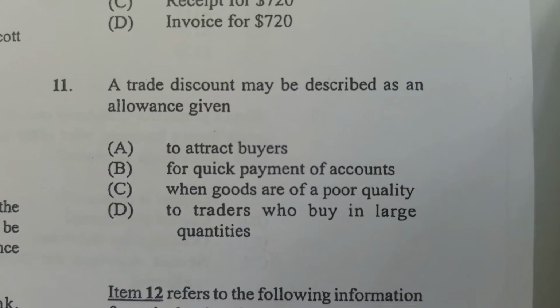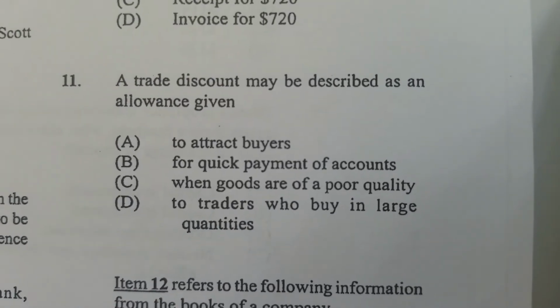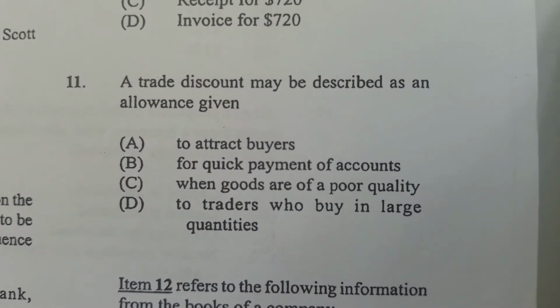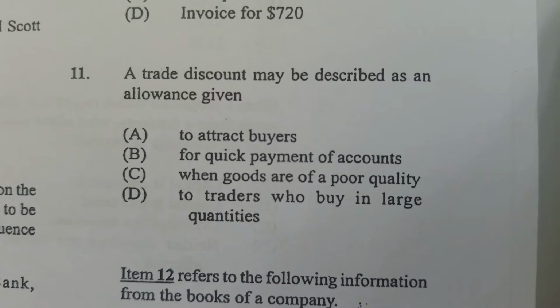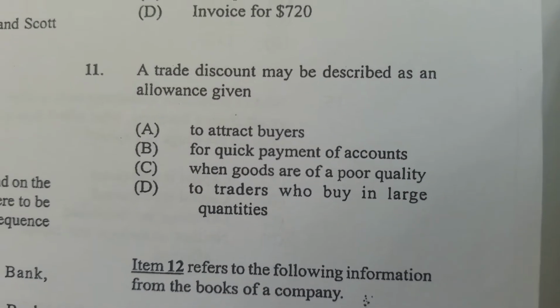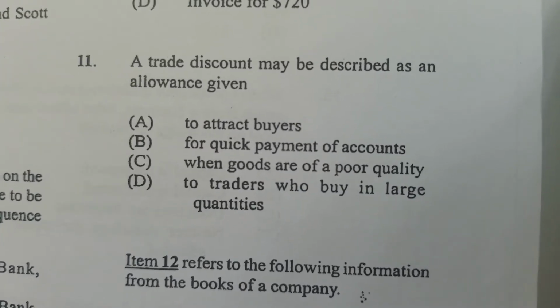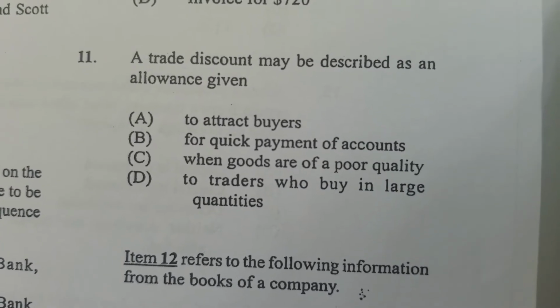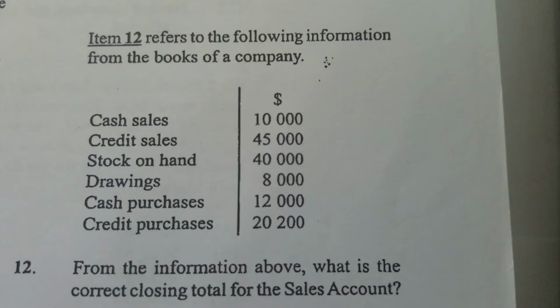Question 11. A trade discount may be described as an allowance given. So which option is most correct? D, to traders who buy in large quantity. So D would be our most appropriate response.